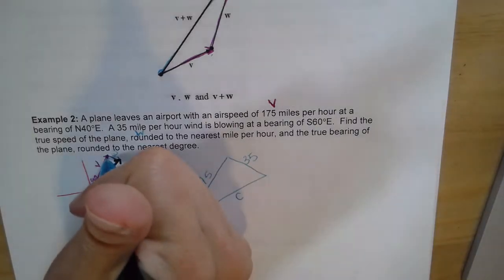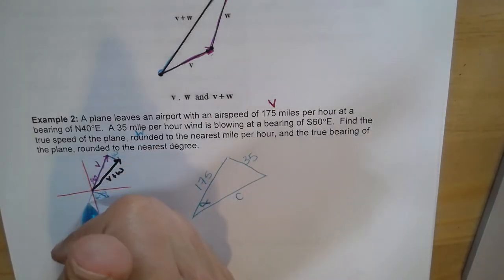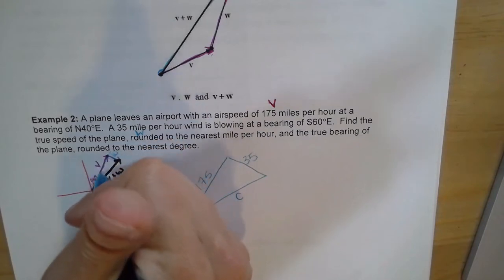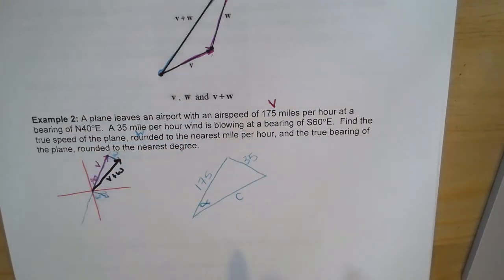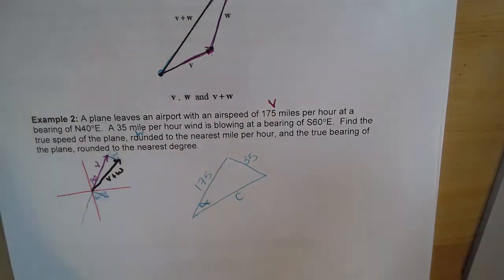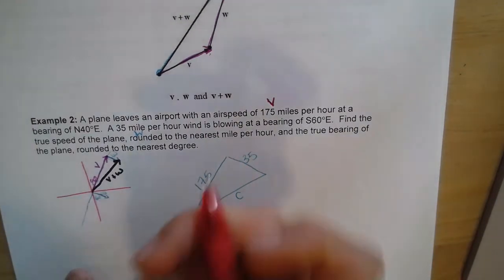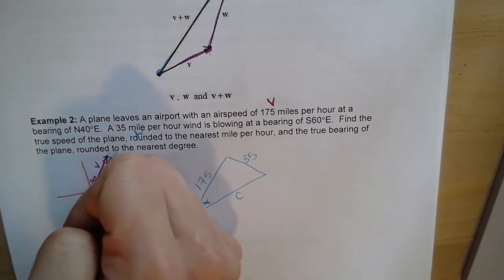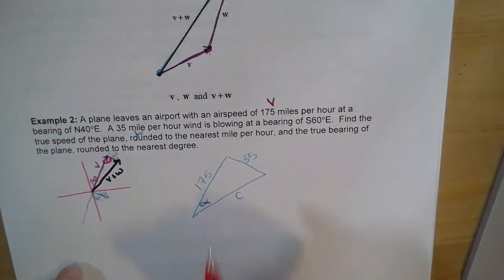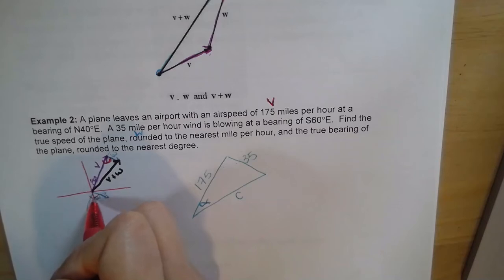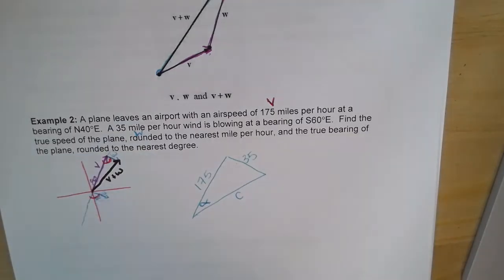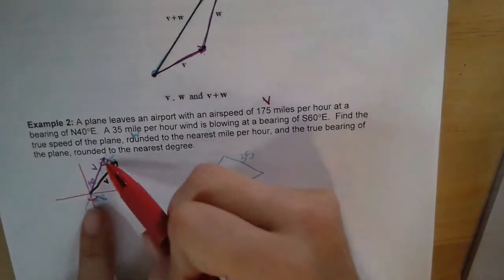And if we go back to our olden days of parallel lines cut by a transversal, we can go back to all of our properties. So this angle here, which is what we want, is the same as this angle here. Remember, corresponding angles are equal when you have a transversal cutting parallel lines. So these two are equal.